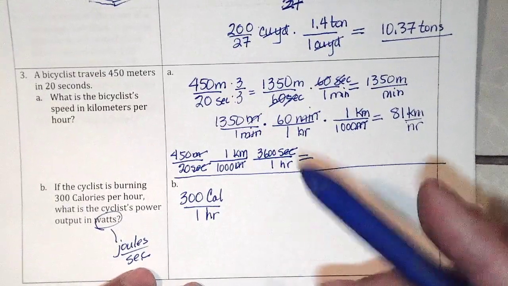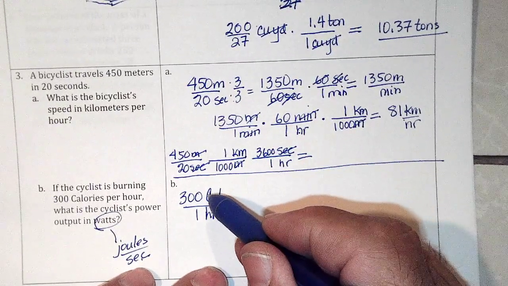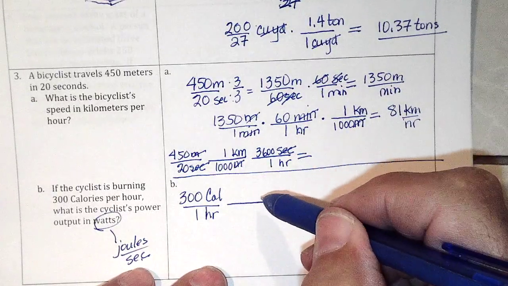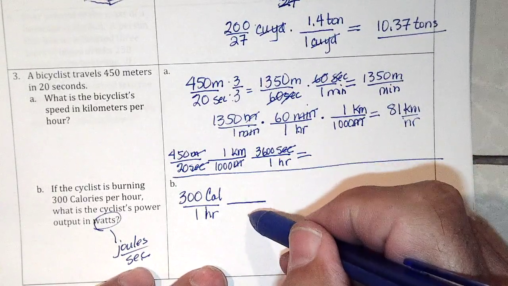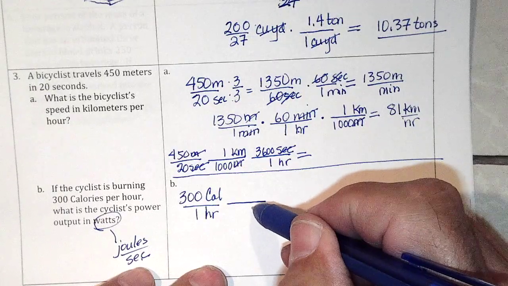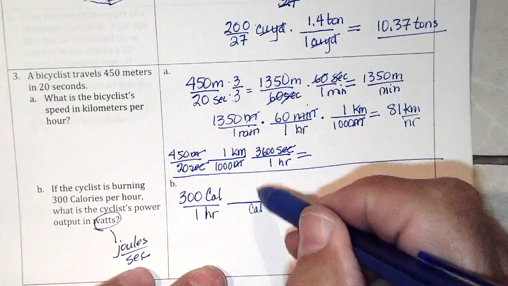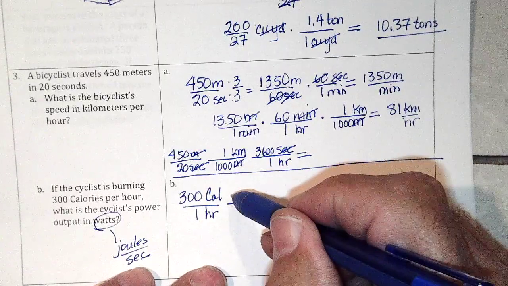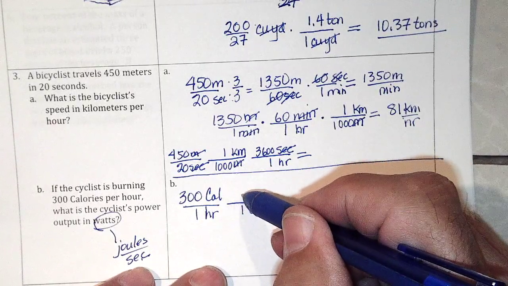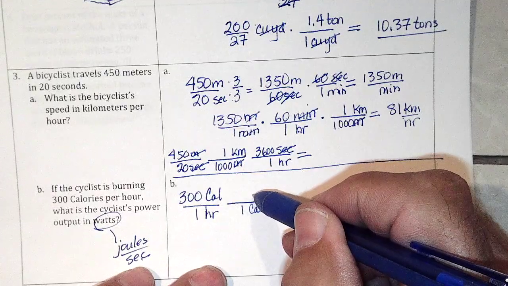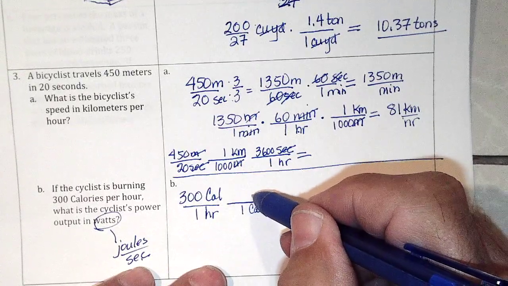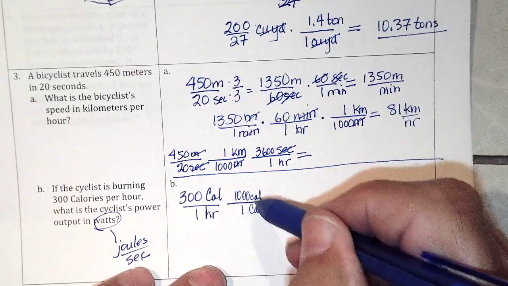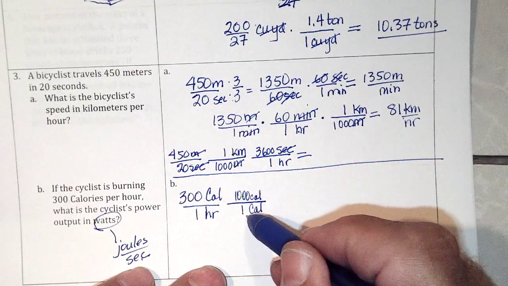So a capital calorie is, you can look in your conversion chart and it tells you how many joules a capital calorie is. And 1 capital calorie is 4,180 joules. Or you could convert this to small calories, 1,000 calories make a capital calorie.